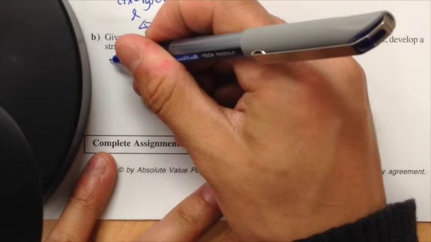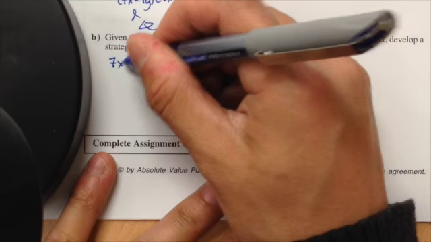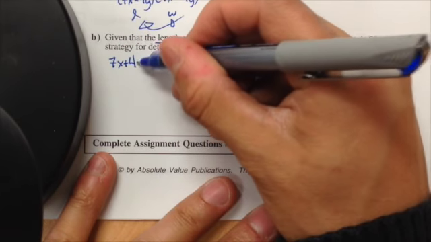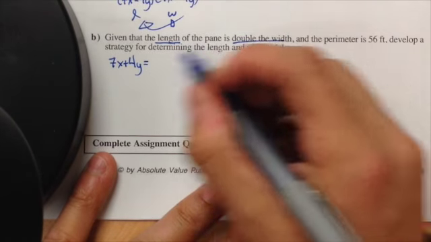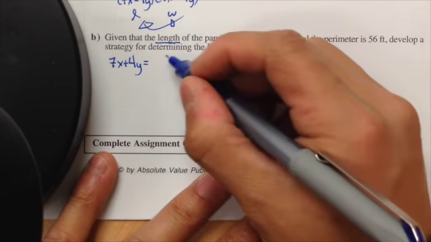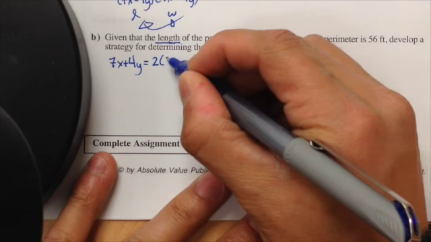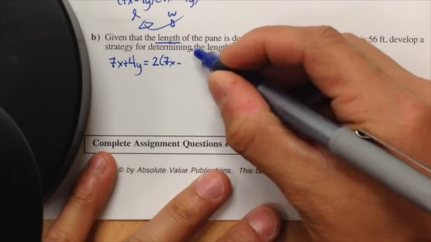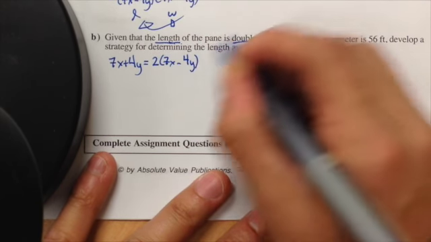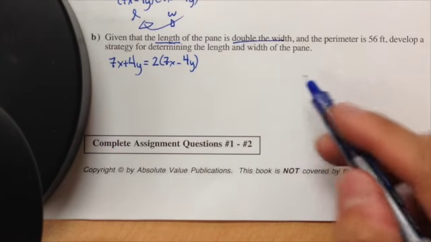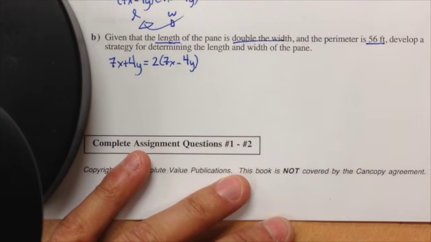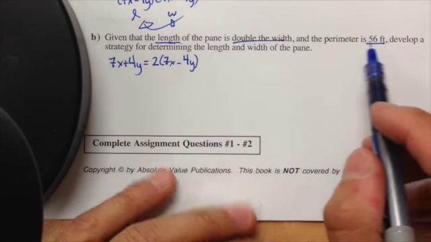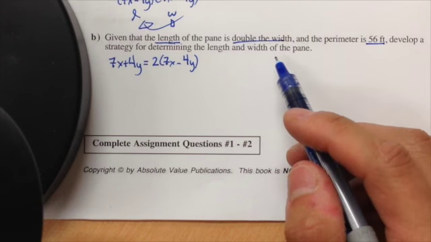Okay, so if I write this out, 7x plus 4y is going to be, so my length is actually 2 times the width. So it's going to be 2 times 7x minus 4y, since that was my width. I also know that the perimeter is 56 feet. Okay, so develop a strategy for determining the length and width of the pane.